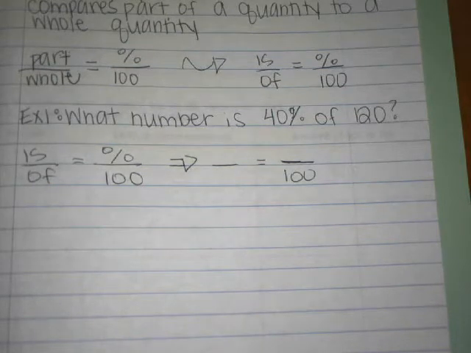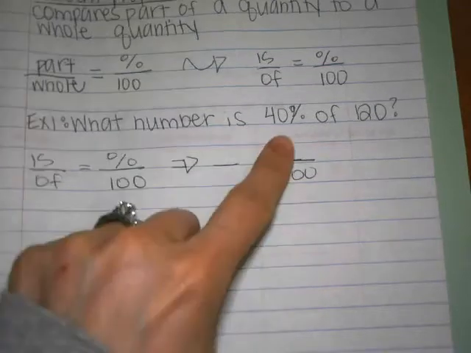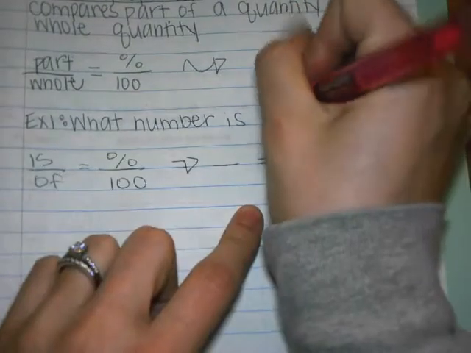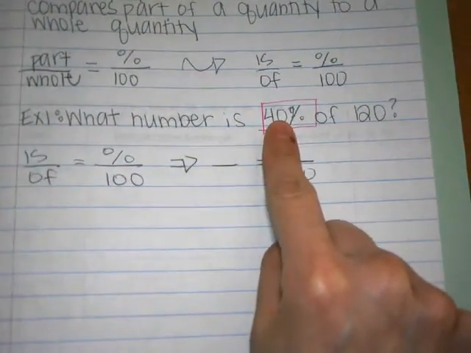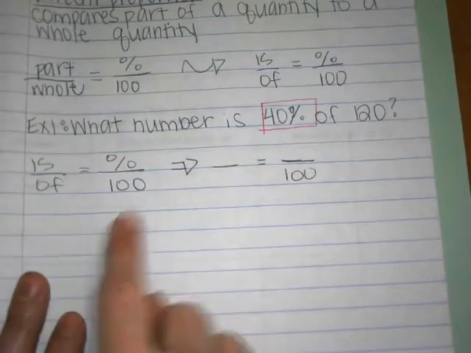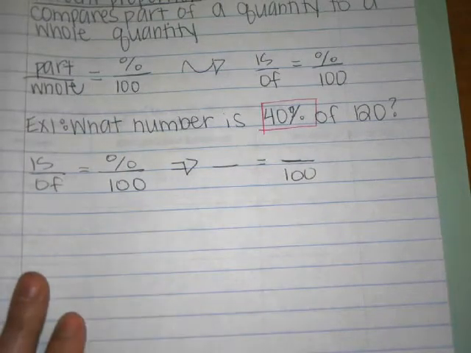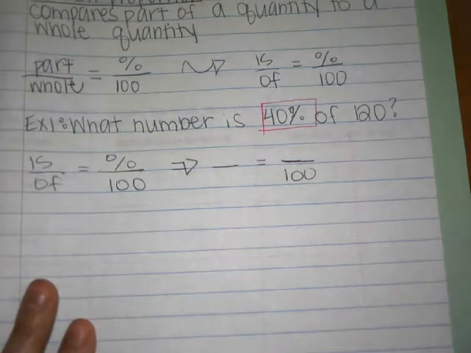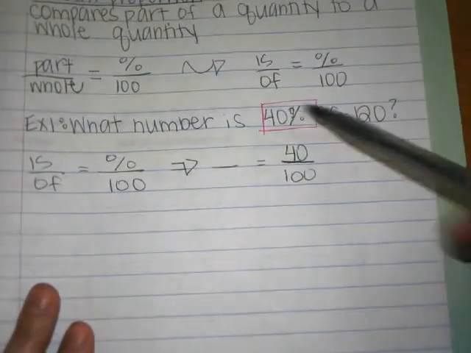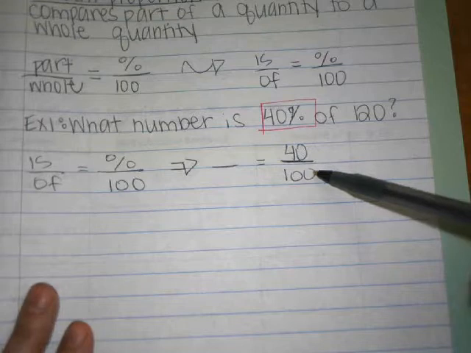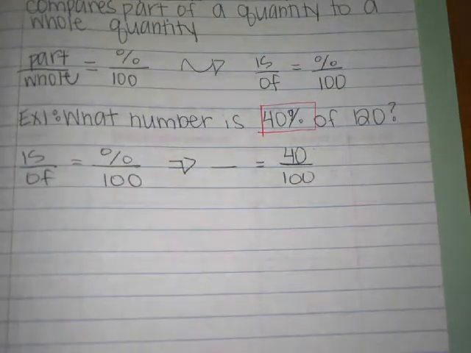Next thing I tell you to do is figure out the percentage. Does this problem give me a percentage? What is it? It's written 40%. So if it gives me a percentage, I'm going to write that number in my percent spot. So where does it go? It goes above the 100. Because our percentage is 40%, I write that 40 over 100. Questions on that, you guys?